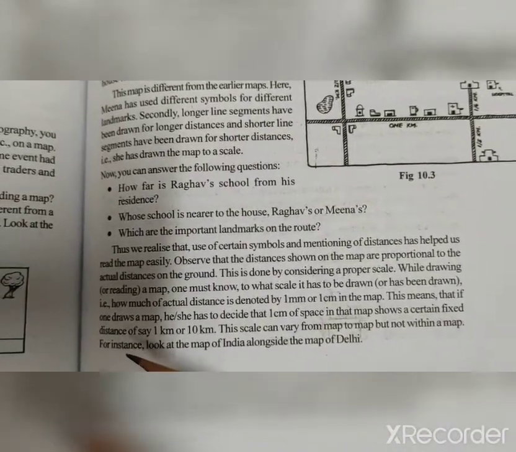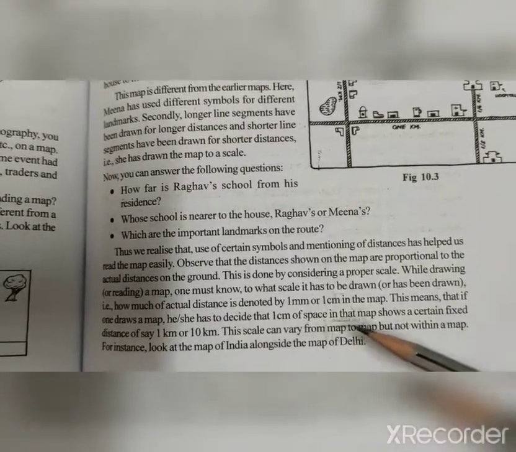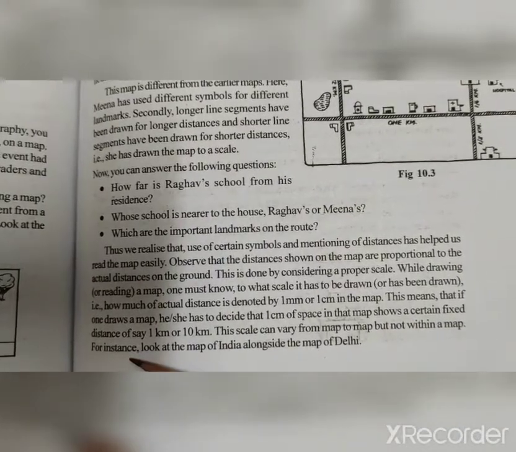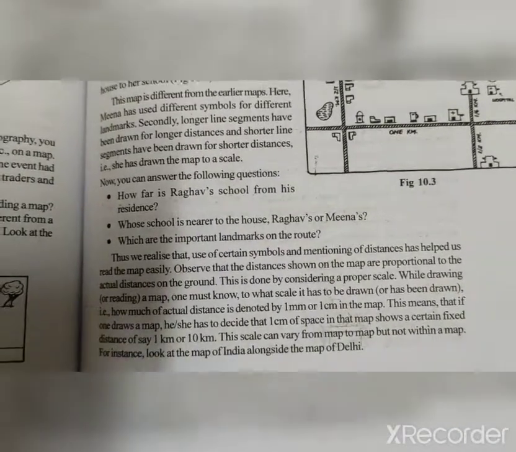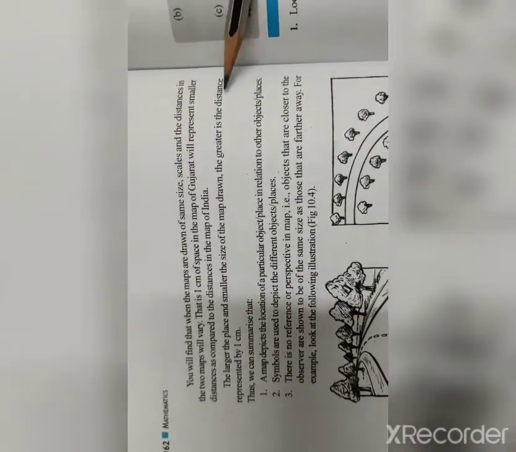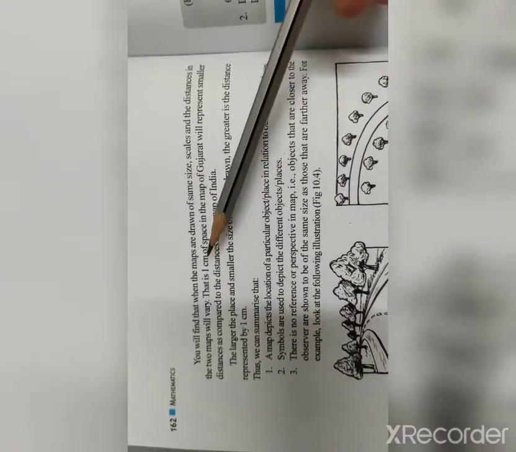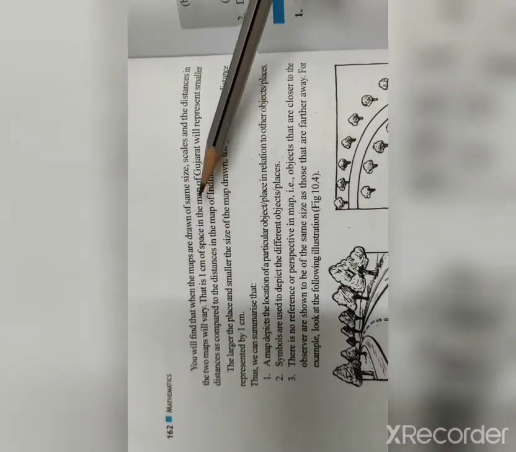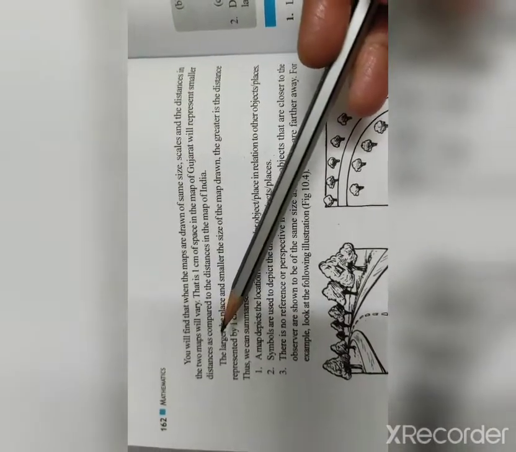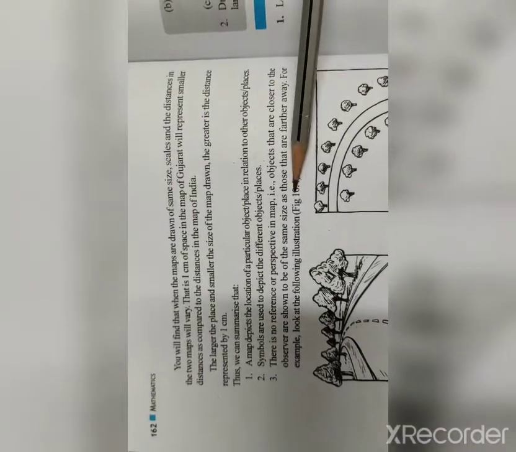For instance, look at the map of India alongside the map of Delhi. So we will see one example. You will find that when the maps are drawn of the same size, the scales and the distances in the two maps will vary. That is, 1 centimeter of space in the map of Gujarat will represent smaller distances as compared to the distances in the map of India.